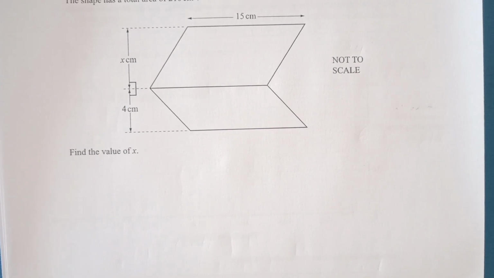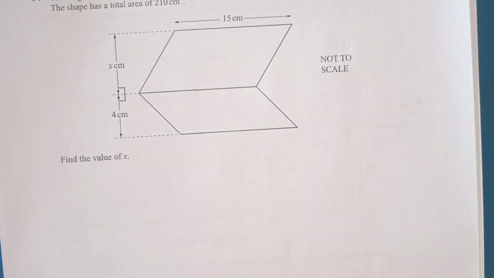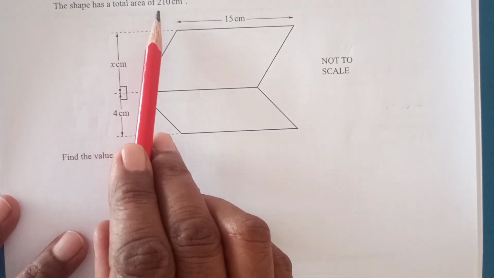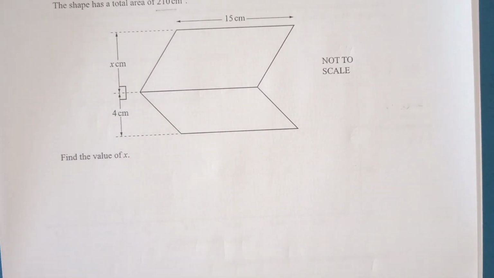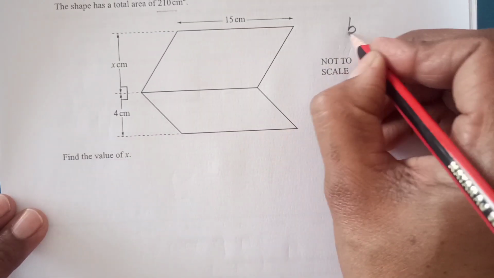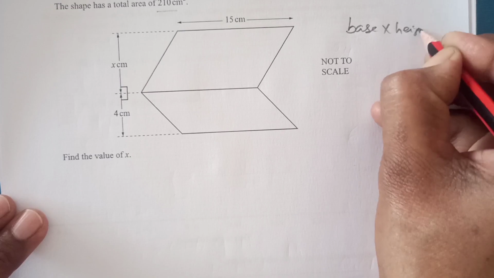Okay, now number 14. The diagram shows a shape made from two different parallelograms. The shape has total area of 210 centimeters squared. Find the value of x. Now you know that the area of the parallelogram is base times height. Area of the parallelogram, you can just check your first page, it should be there. If I see triangle, circle, cylinder, cone, it's not there. So you know that the area of parallelogram is base times height, right?